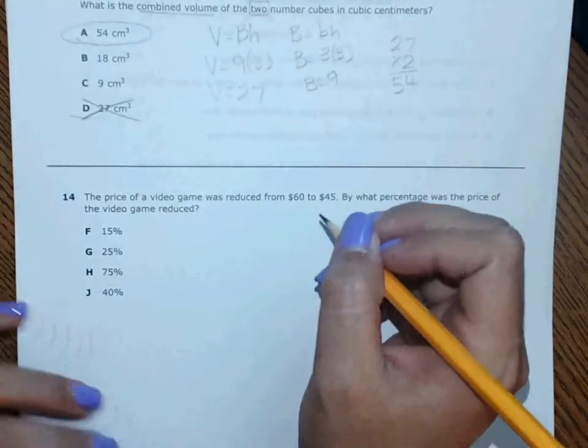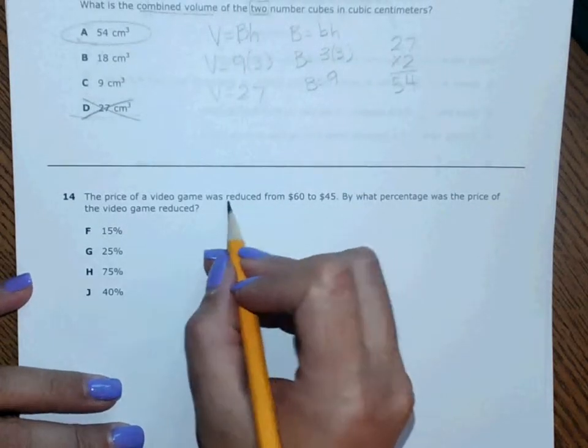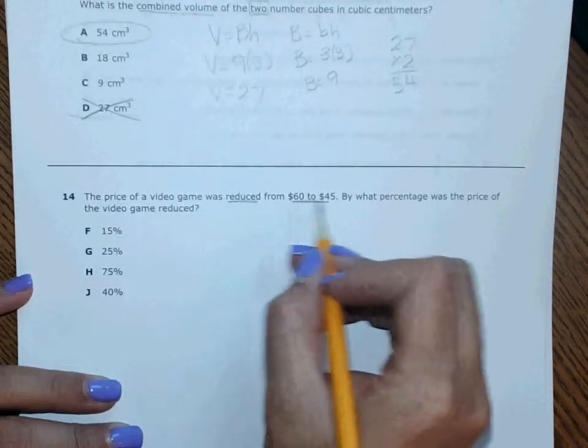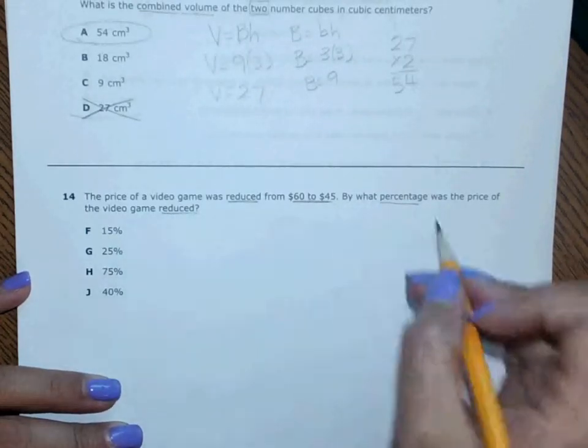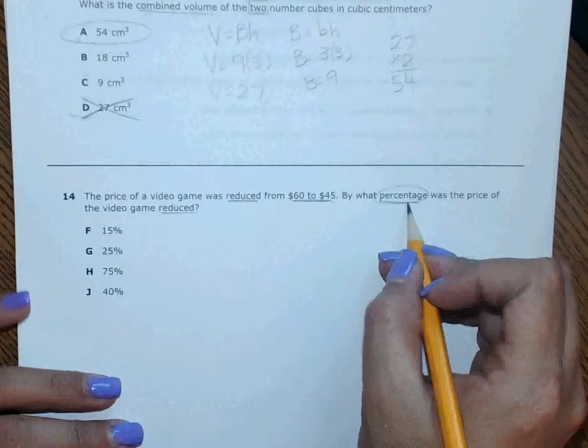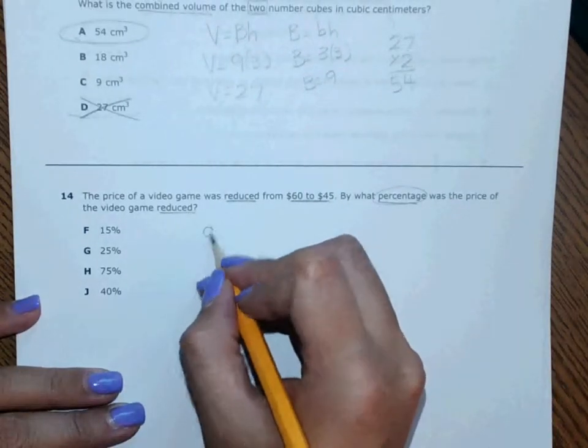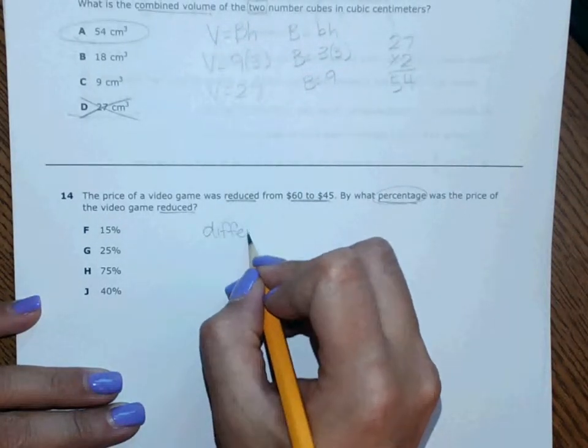Okay, number 14 says the price of a video game was reduced from $60 to $45. By what percentage was the price of the video game reduced? Okay, this is that kind of question that I was saying is going to be a proportion, but it has to be the difference over the original.